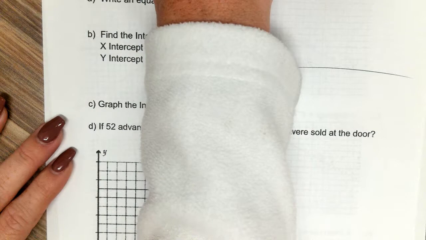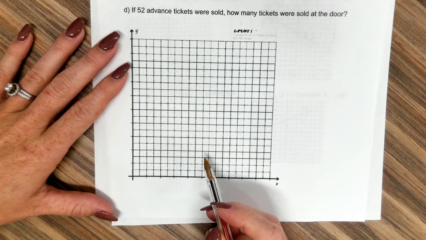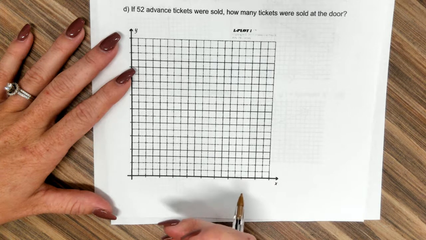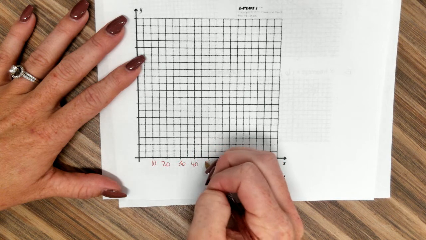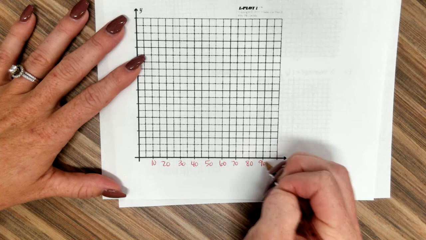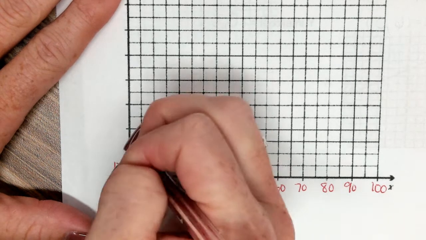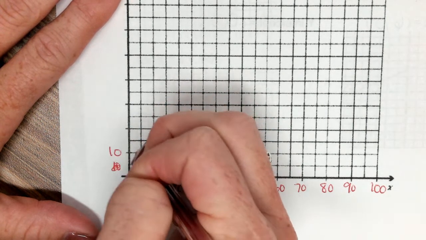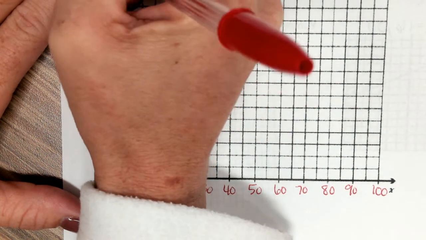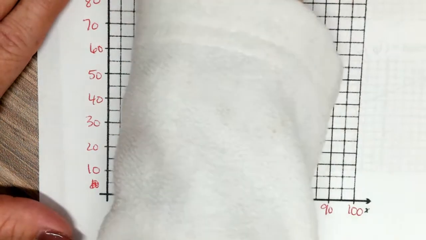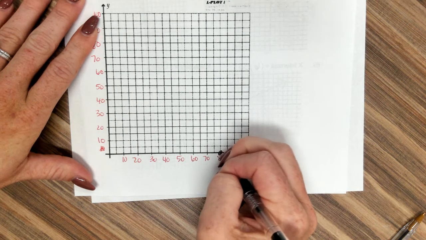Graph the intercepts. What do y'all want to count by? You can count by 20. I counted by 10s, but I actually counted by 5s because I skipped them. I just didn't write them all. All right, graph your intercepts. So I need a dot at (80, 0) and (0, 60).